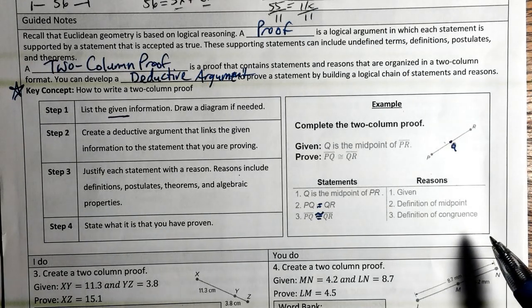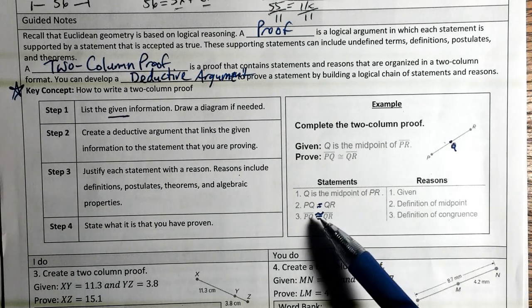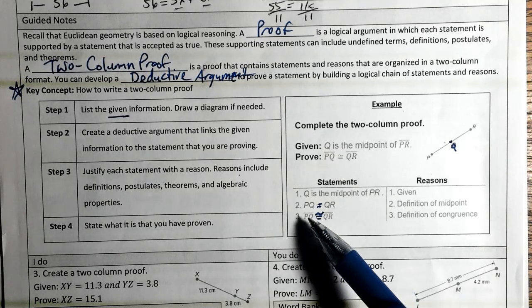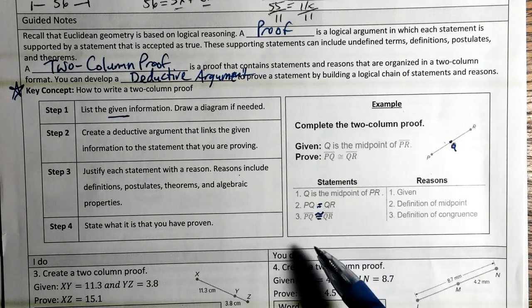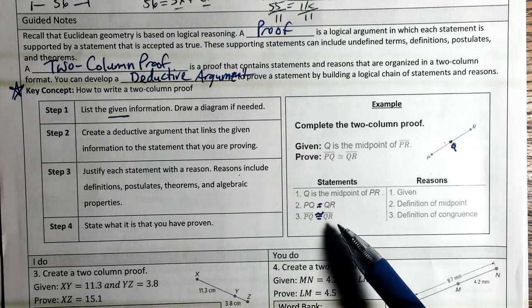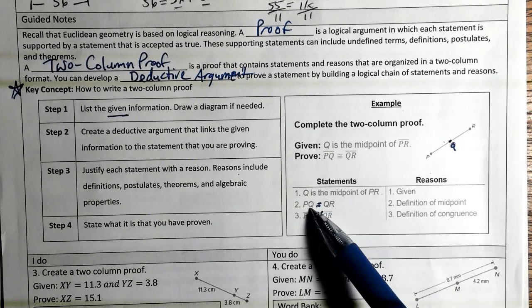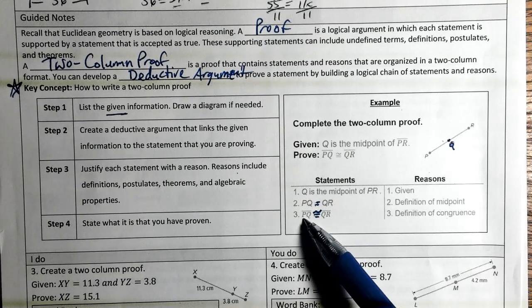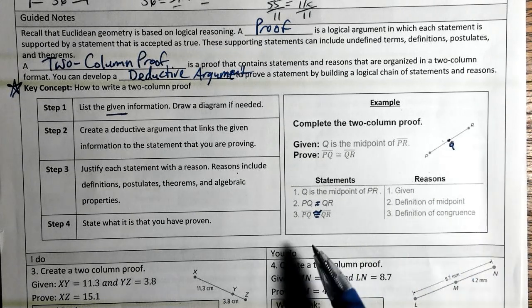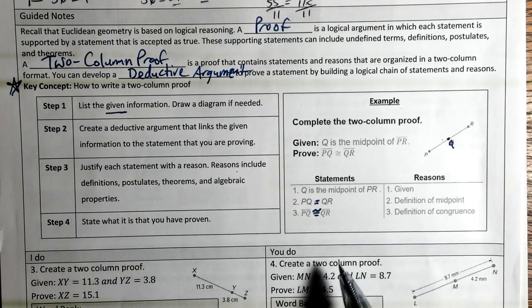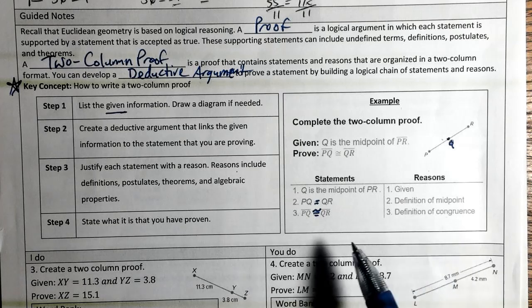I'd say probably 90% of the proofs we're going to do in this class, we're going to have something like this, where we go from equals to congruent, or we go from congruent to equal. Notice it's PQ and QR, line segment PQ, line segment QR. We're talking about the same things. We're just talking about a number here and a shape here. But either way, equals and congruent mean the same thing.